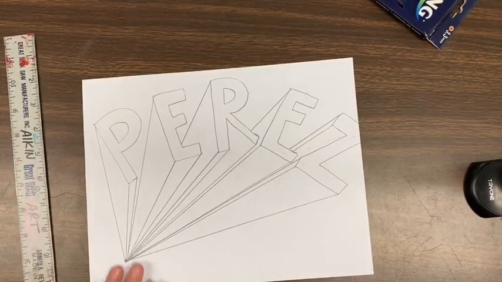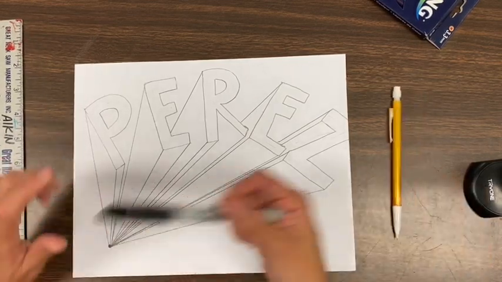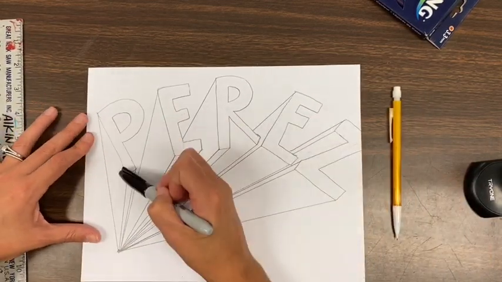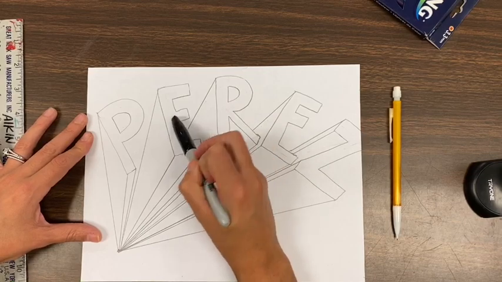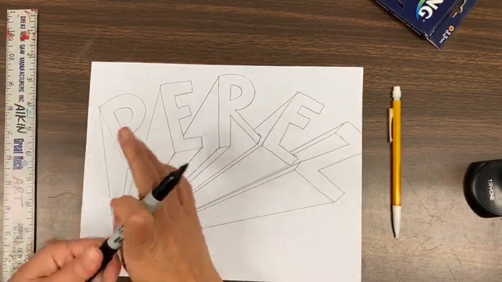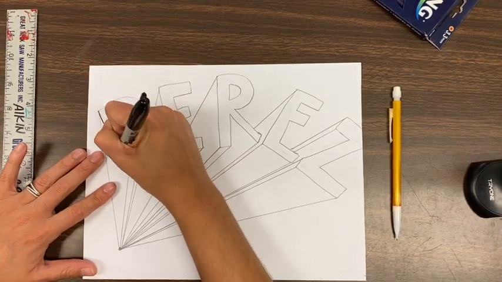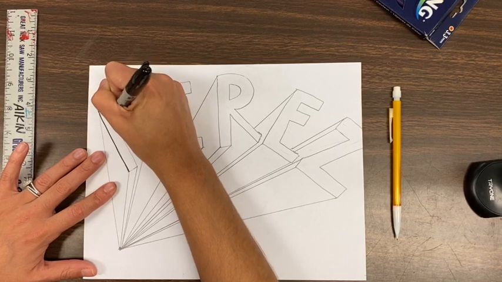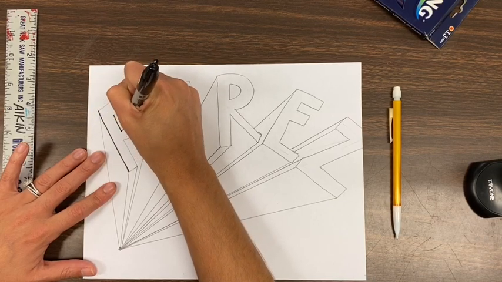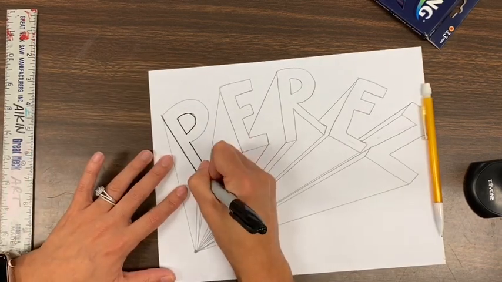I think that's pretty much it. All right, so from here, I'm gonna take my black Sharpie and trace each letter. You might not have a black Sharpie, but you might have a black marker. So if you have a black marker or a Sharpie, go ahead and trace your letters just so that it stands out a little bit more.